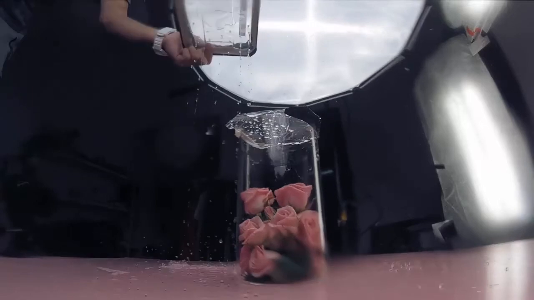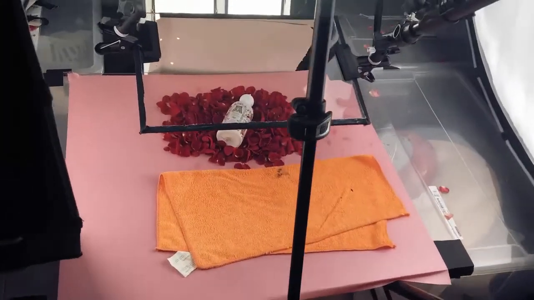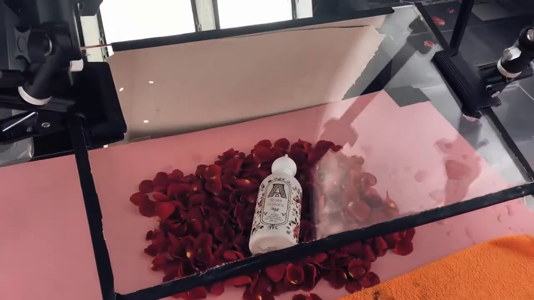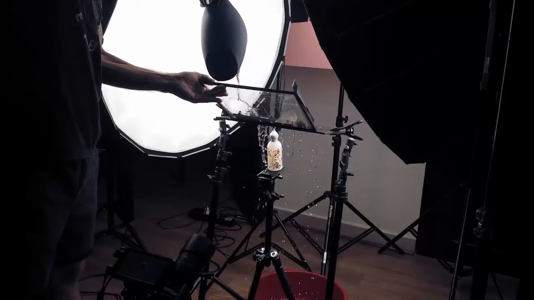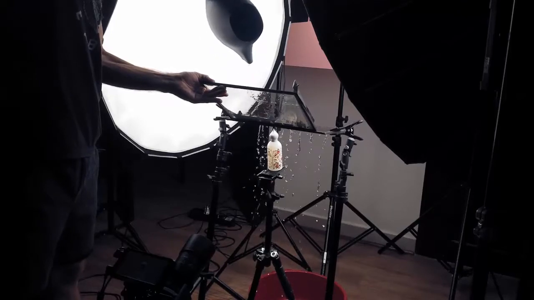All the scenery around the advertised product should focus the attention of the viewer on it. The product and the used props should look harmonious next to each other. If you do everything right, then the final video will please you and your client.